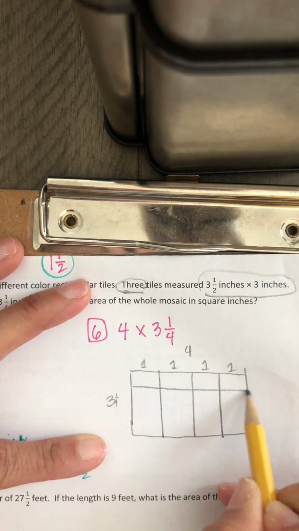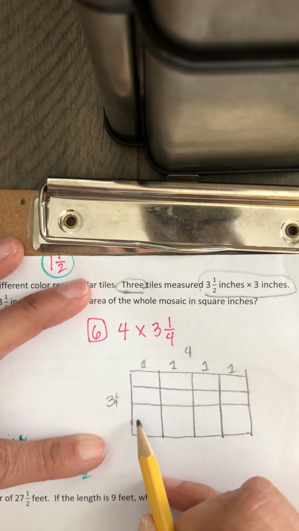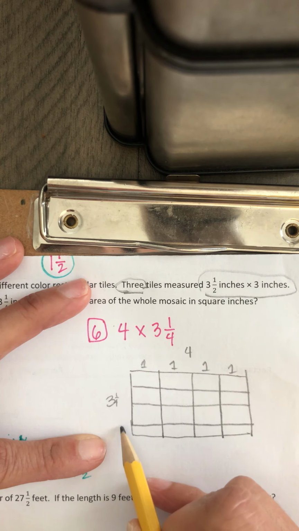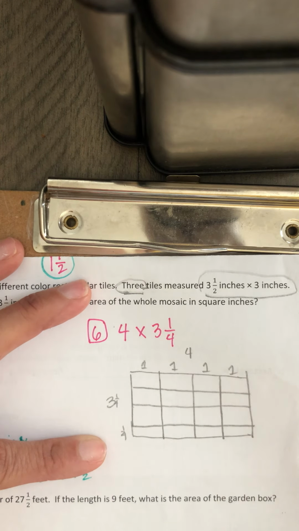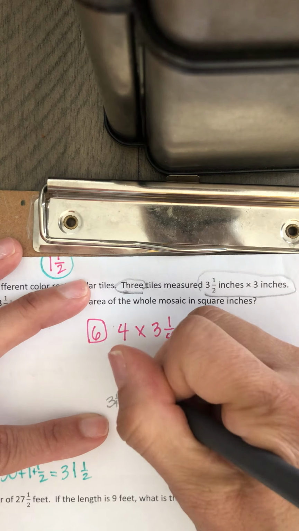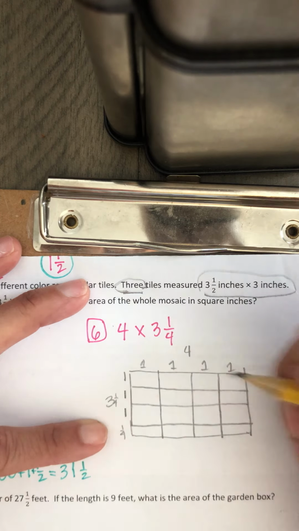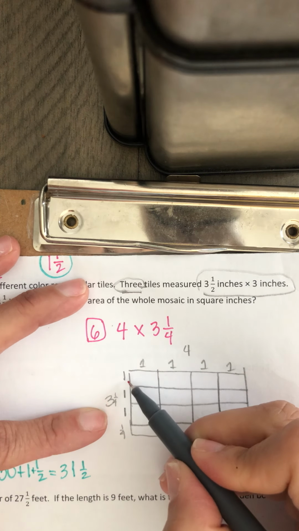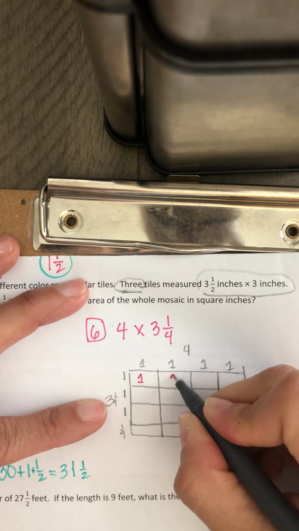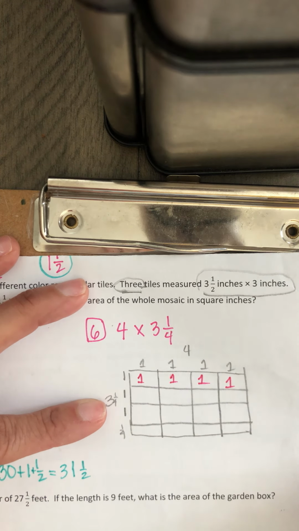So I have 1, 2, 3, and this is going to be your 4th right here, right? So I'm going to just go ahead and label this 1, 1, 1, right? So let's move quickly. 1, 1, 1, and 1.